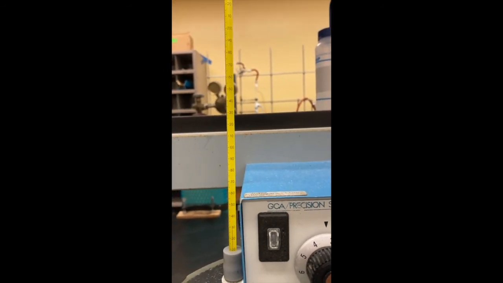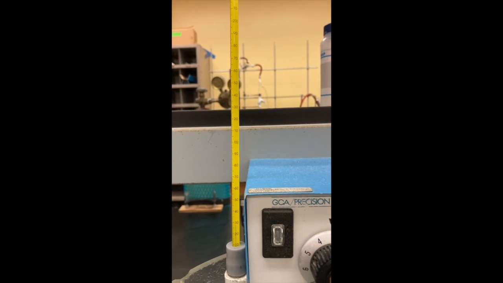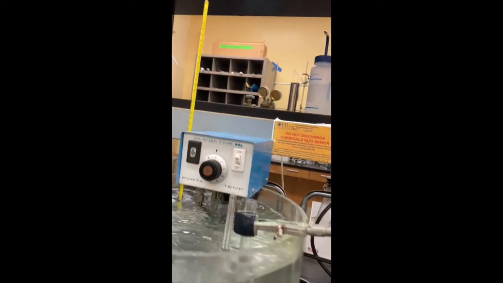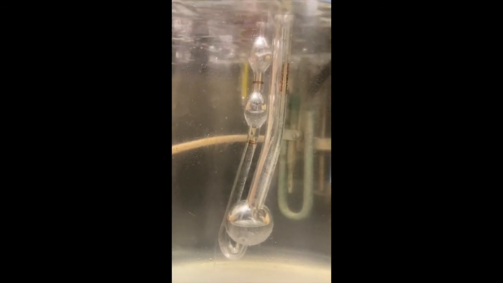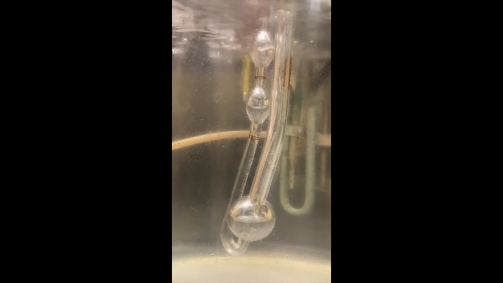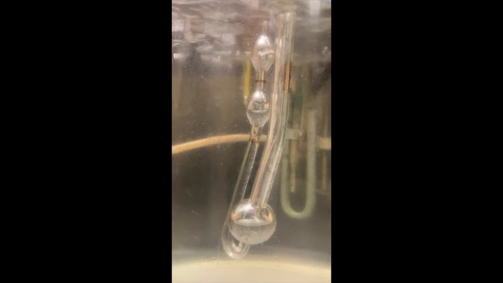It's critical that all the measurements of pure water and solutions with different concentrations of cleaved polymer are taken at a constant temperature. You can see now the liquid is about halfway between the upper mark and the lower mark, about 2 minutes and 15 seconds since we started.